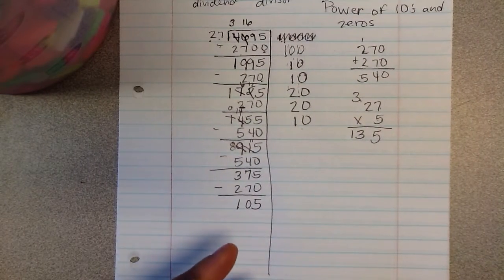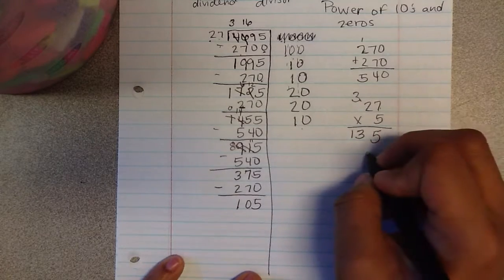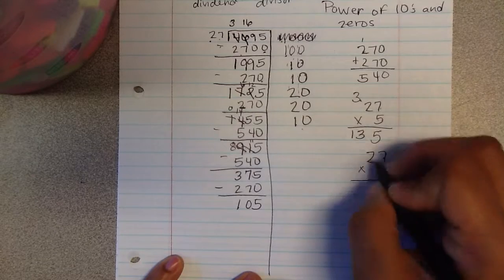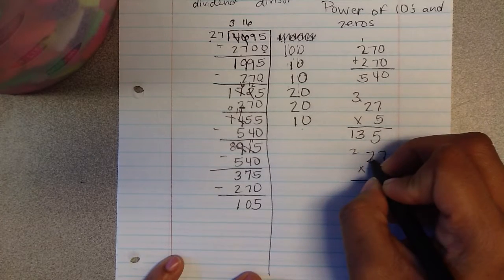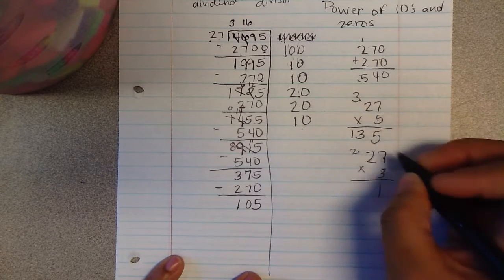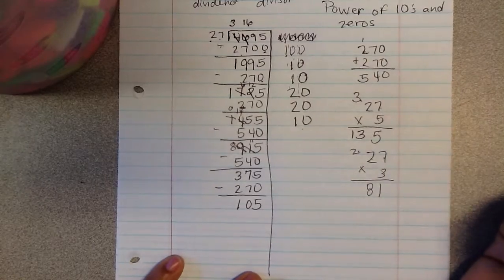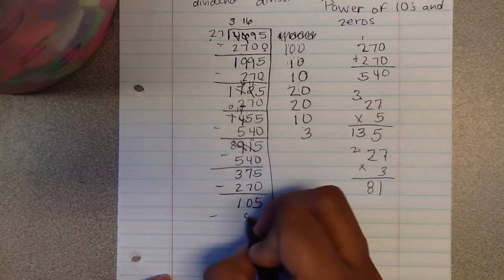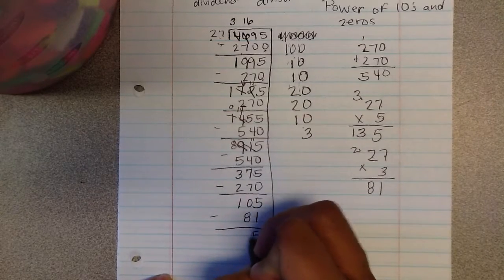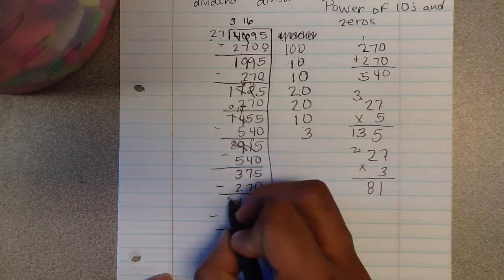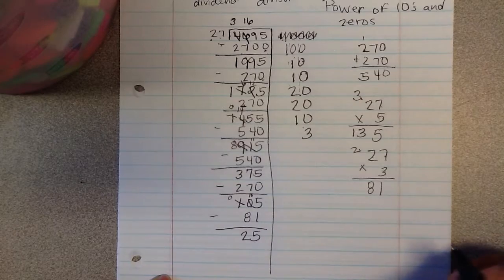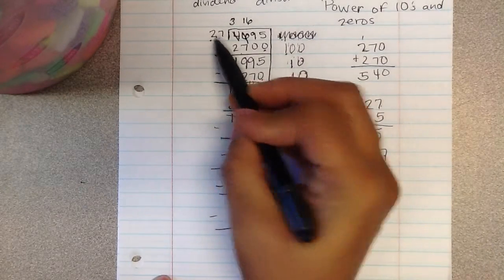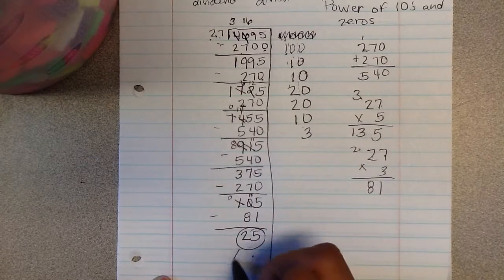That's still too big, okay? So I have to maybe try 27 times 3. 3 times 7 is 21, 3 times 2 is 6, plus 2 is 8, so I get 81. That's under there, so I could do 27 times 3, subtract 81, get 5, change that to a 10, change that to a 0, 10 minus 8 is 2, and I get 25. Since 25 is smaller than my divisor, then that is my remainder.